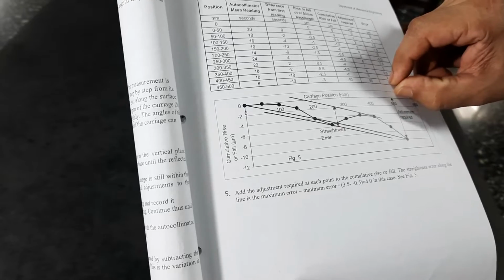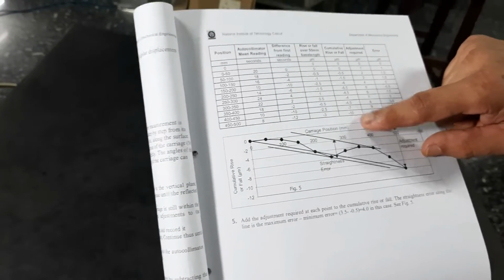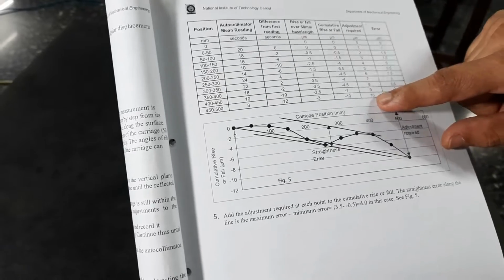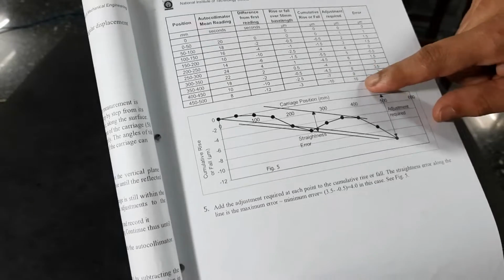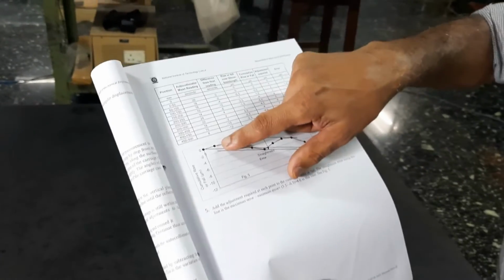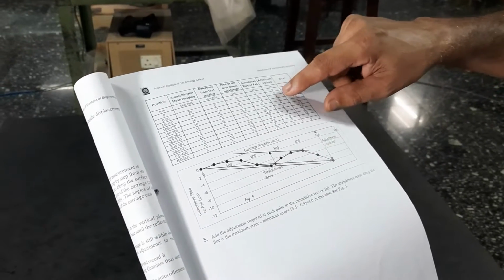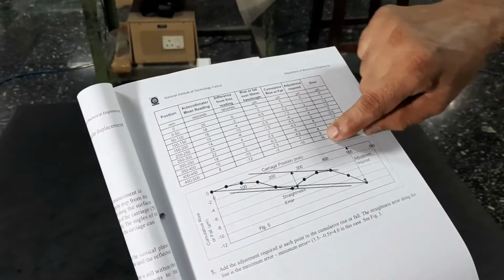You have to shift this to the datum line. For that you have to add a correction factor. Divide the last cumulative point by the number of positions. Here it is minus 10, so divided by 10 positions, you get minus 1. Add the opposite sign value, plus 1, at each point from the first position, so that it goes 1, 2, 3 up to 10. These two end points carry 0: this is minus 10, opposite plus 10. So after adding the correction factor, this reaches the datum point.